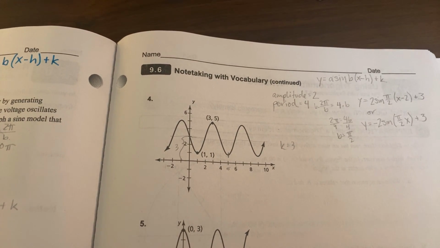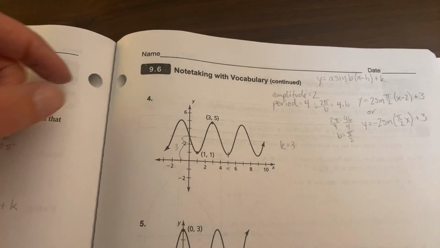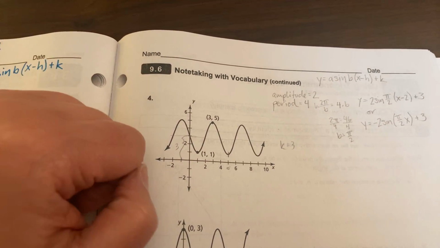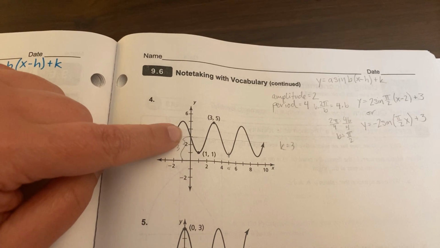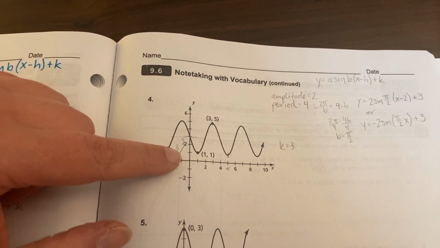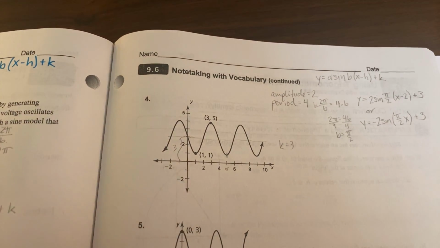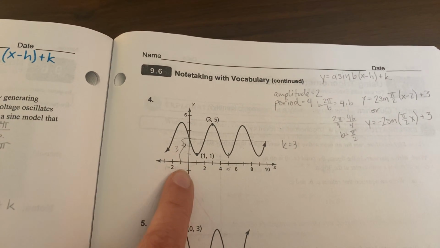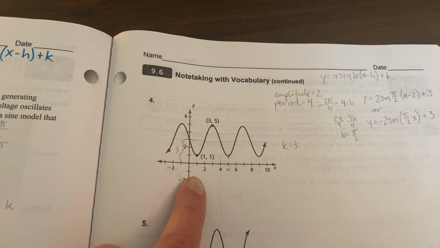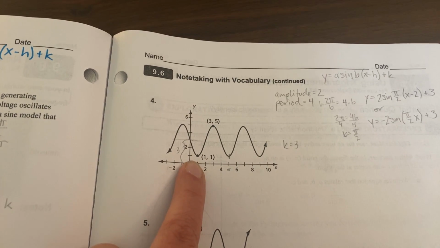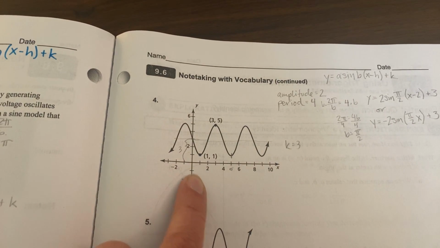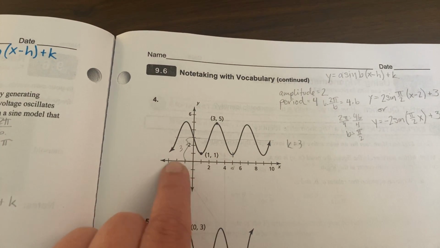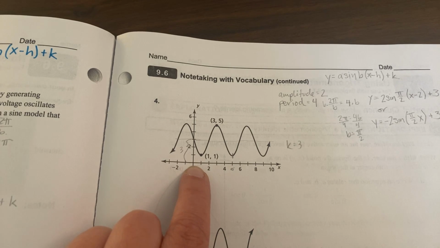All right, so then I want to say, well, what's the amplitude? How high above the 3 and below the 3, how far does it go, right? The amplitude, it's going 2 units above, 2 units below, so the amplitude is 2. Okay, well, what about the period of the function? How far is it between peaks and valleys? So I looked at the valleys, right? There's a valley here at 1, 1, and at 5, 1. So the difference between the 5 and the 1 is 4.